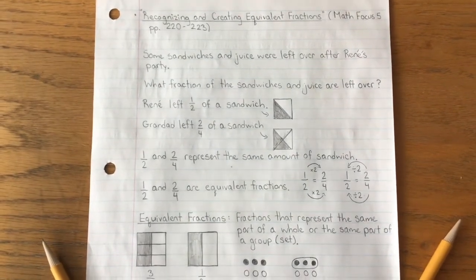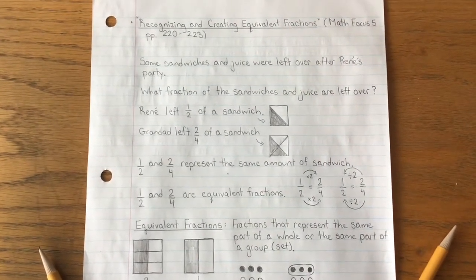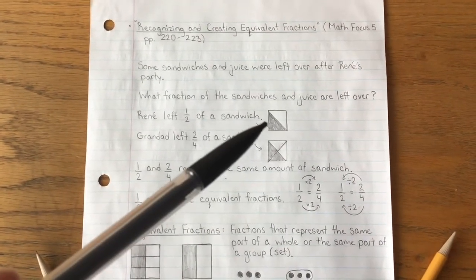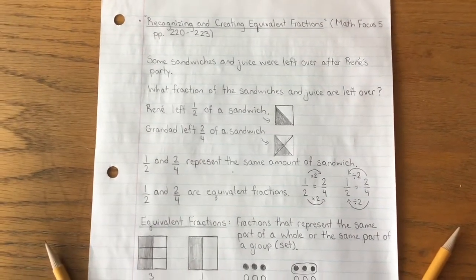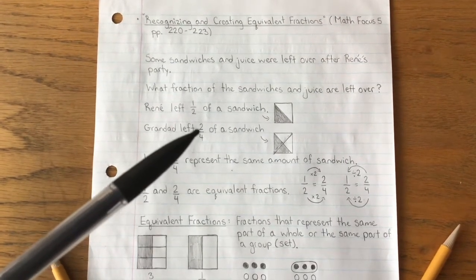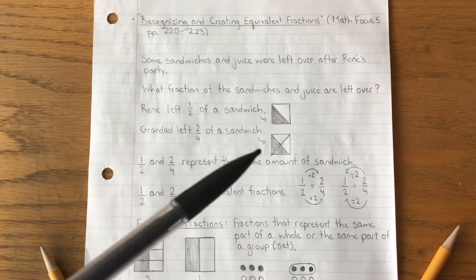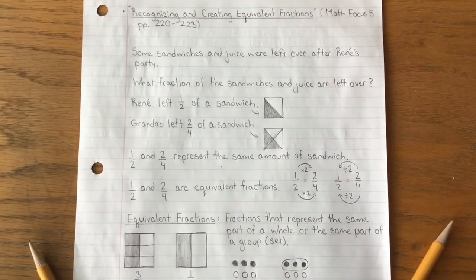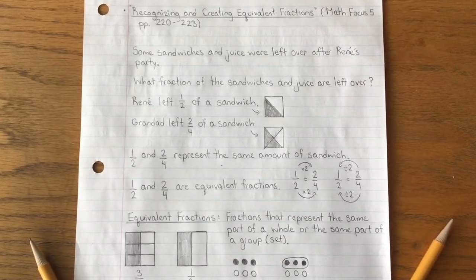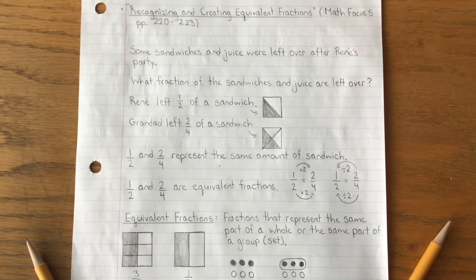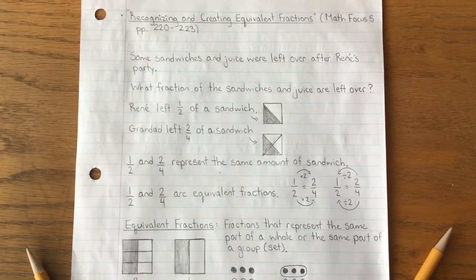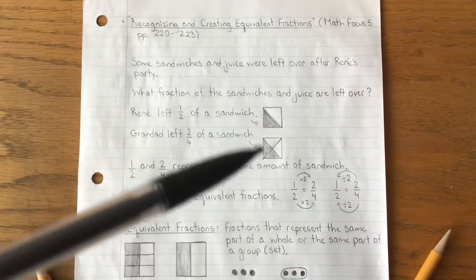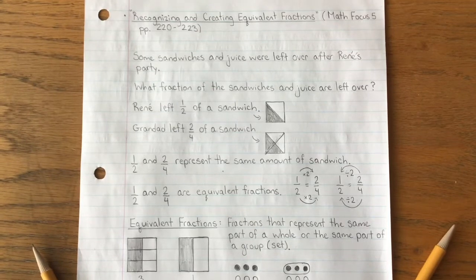Let's first look at the sandwiches. So it says here that Renee left 1/2, or half, of a sandwich, right here. It also says that his granddad left 2/4 of a sandwich, right here. Now one thing you'll notice is that these sandwiches are the same size. The only difference is Renee has cut his in half, or into 2 pieces, and his granddad has cut it into 4ths, or 4 pieces. If you look closely at the shading, these are the same size.